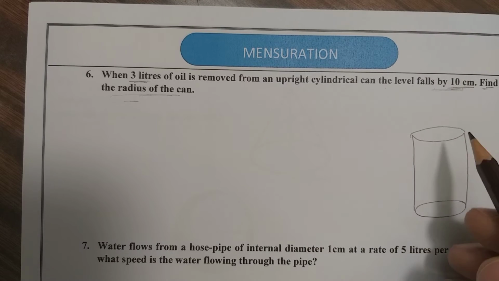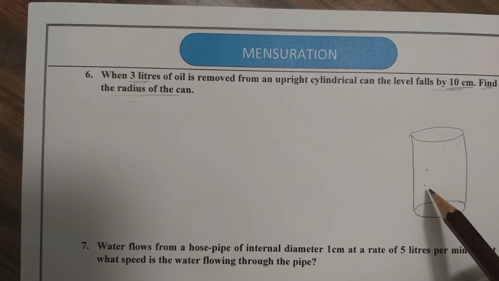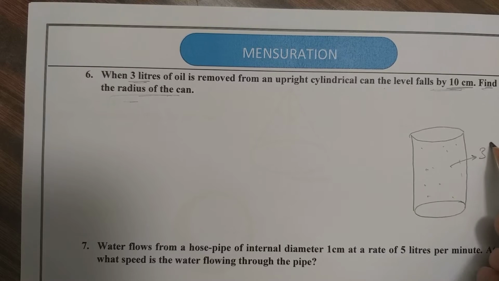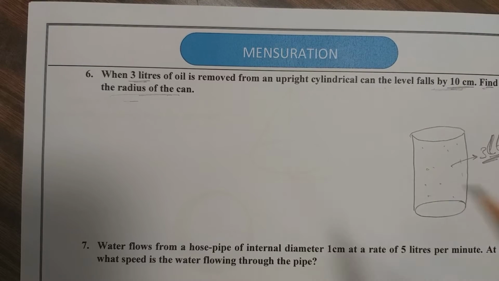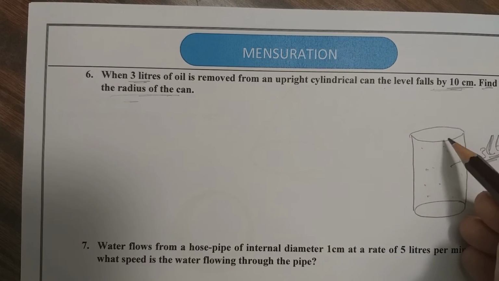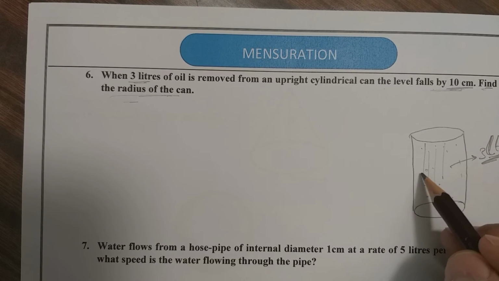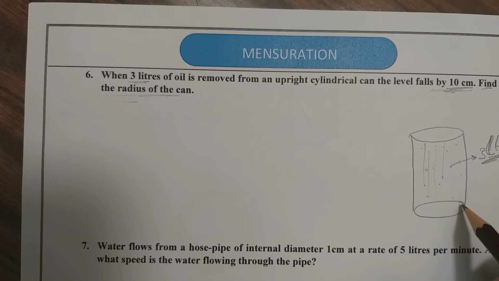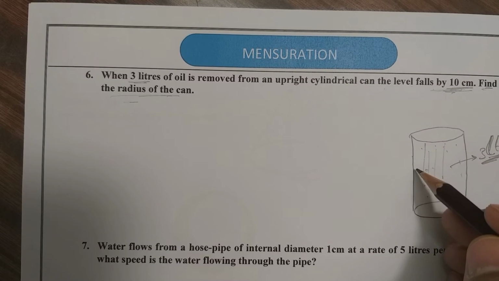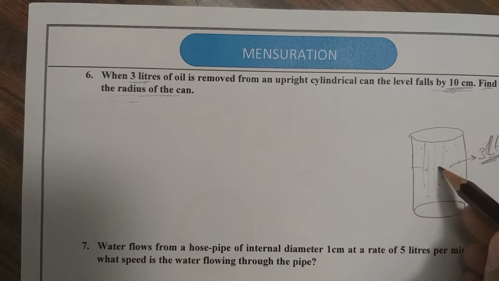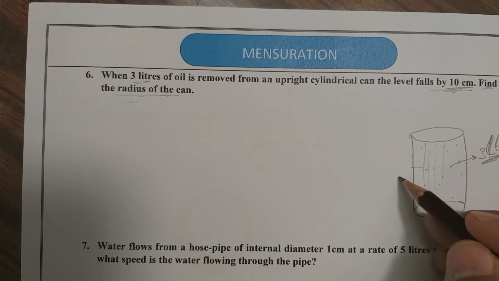So we are given 3 liters. It means in this cylinder there are 3 liters of oil, and if the oil falls down by 10 centimeters, let's suppose the length of this is, for example, 15 centimeters, but it falls by 10 centimeters. So we need to find the length of the oil which fell down. So the height is 10 centimeters.